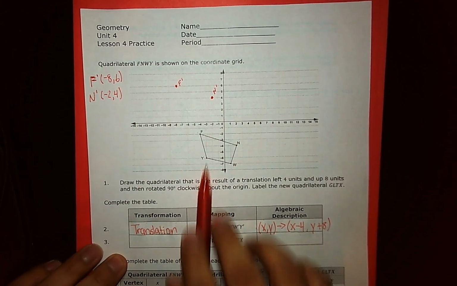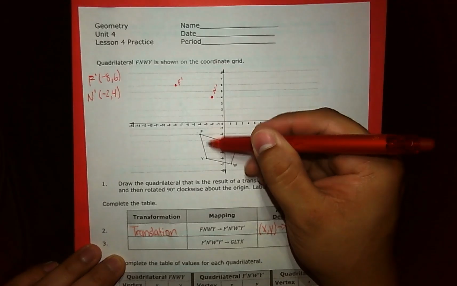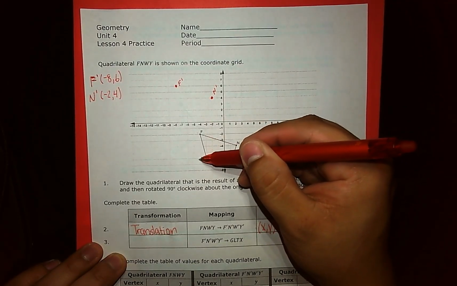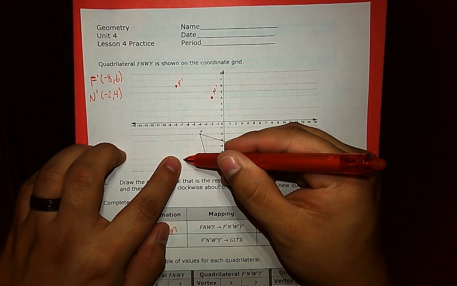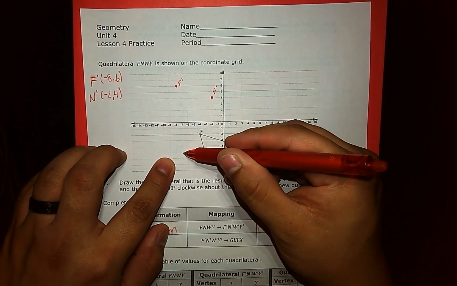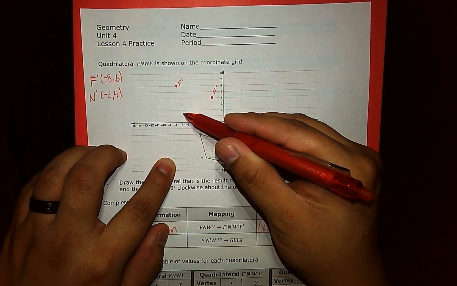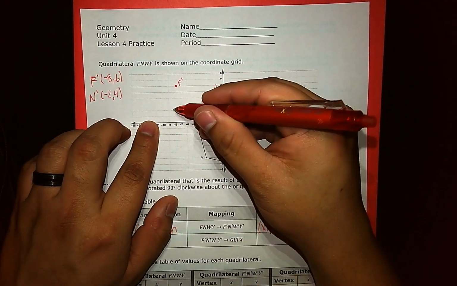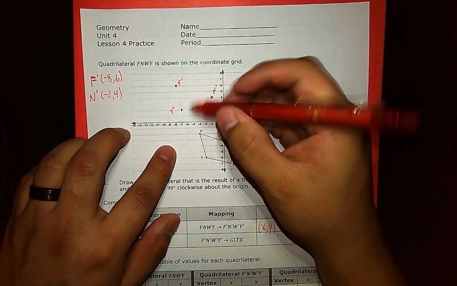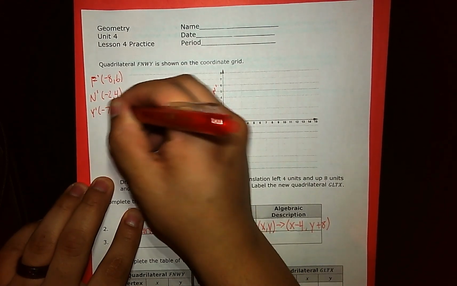Y will be at, well, let's see. Y looks like it's at negative 3, so 1, 2, 3, 4. So it'll be at negative 7 and then up 8: 1, 2, 3, 4, 5, 6, 7, 8. So Y prime, I'm sorry, I should have said that, Y prime would be at negative 7, 2. So Y prime is at negative 7, 2.